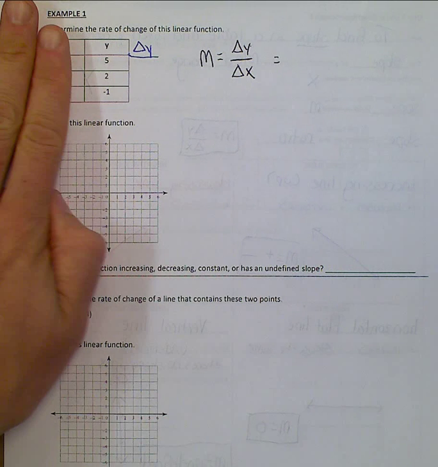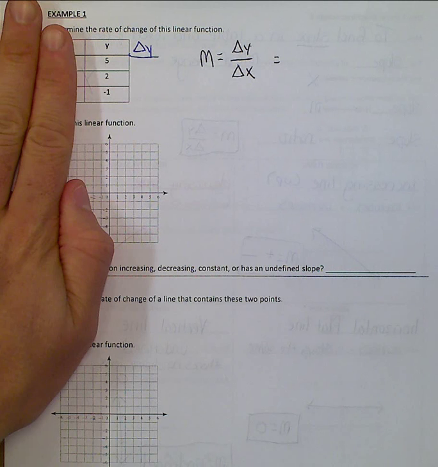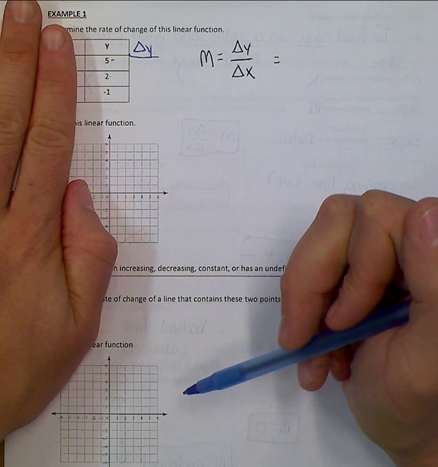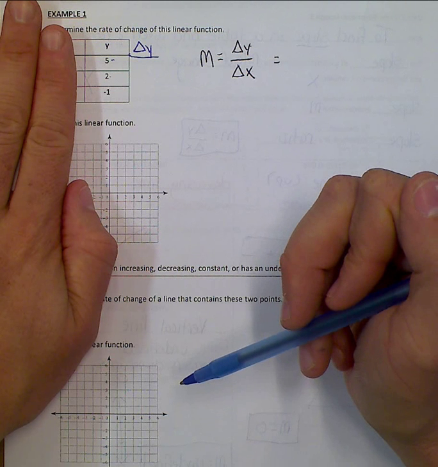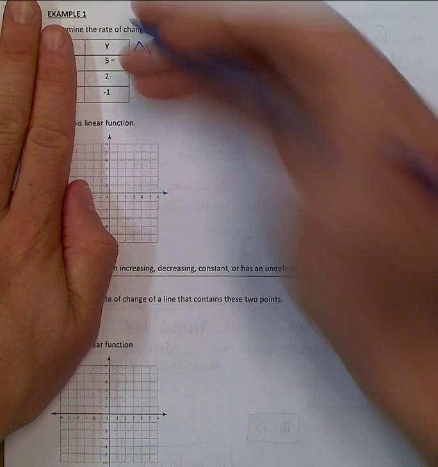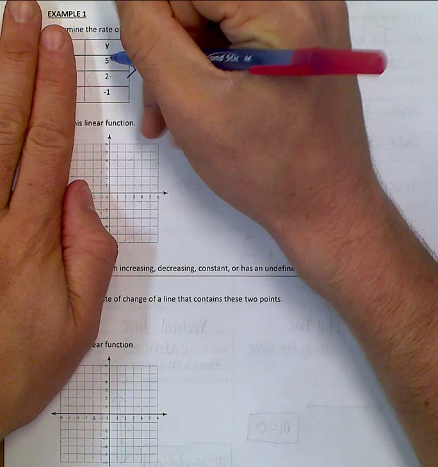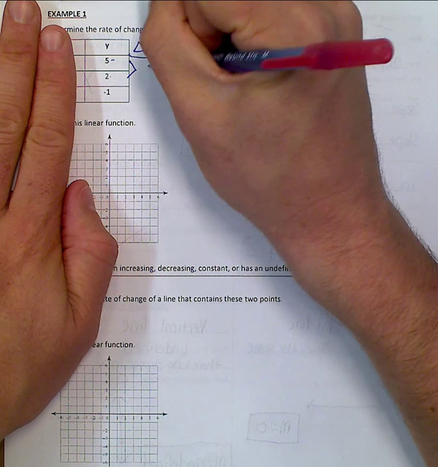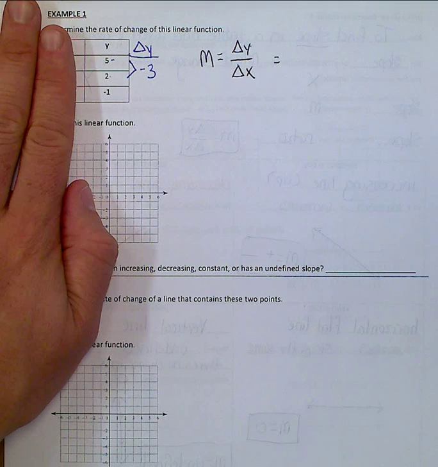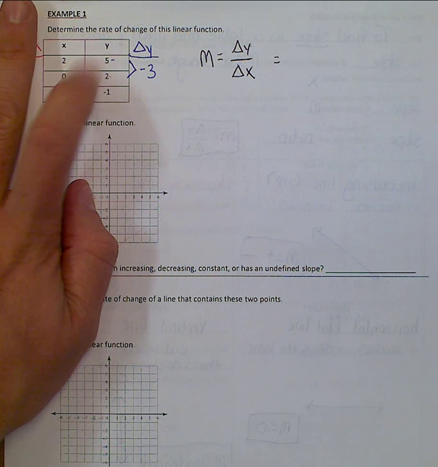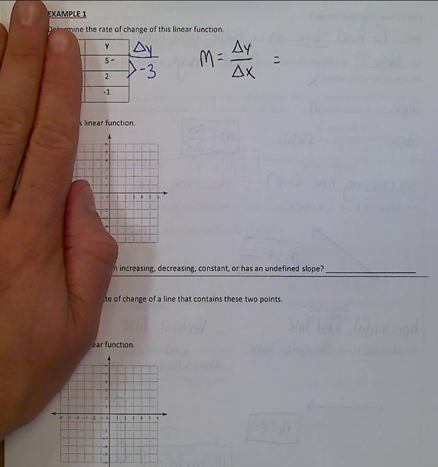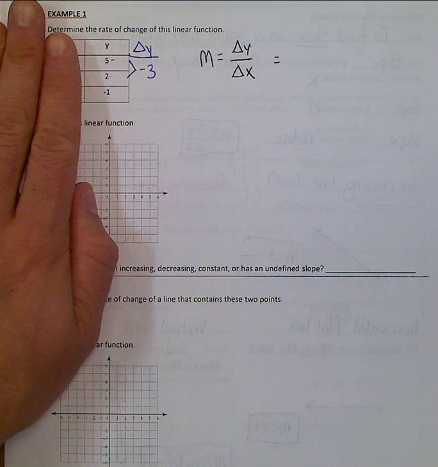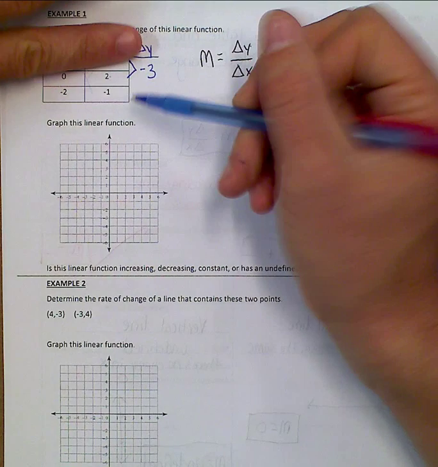I'm going to focus my attention on the y column. 5, 2, 1. First thing I notice, are the numbers going up or down? They're going down, right? So they're decreasing here. 5 went to 2. How much did that change? Right, it changed by 3, and because it's going down, we would say negative 3. So again, I'm finding the change in y. Here's a y, here's a y. How did it change? 5 went to 2. It went down 3.